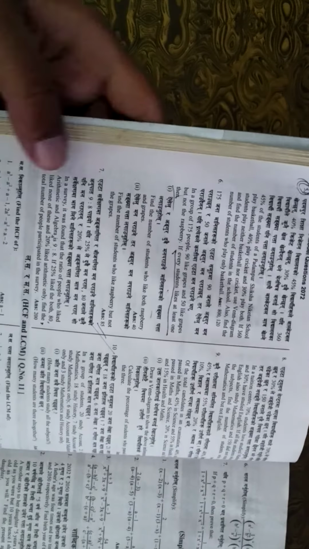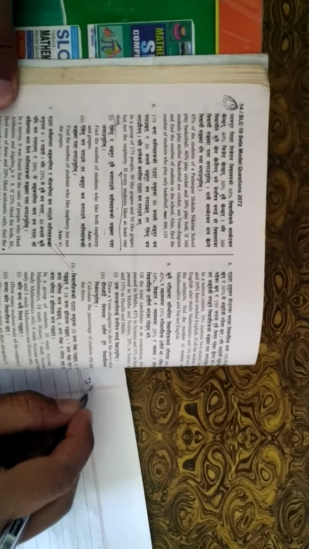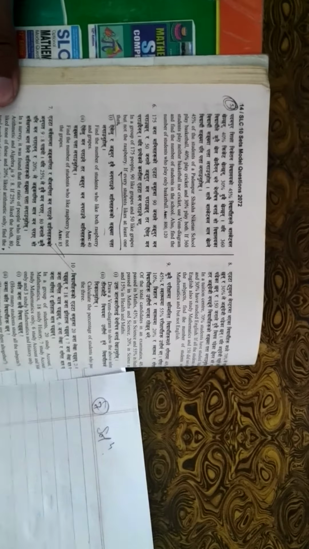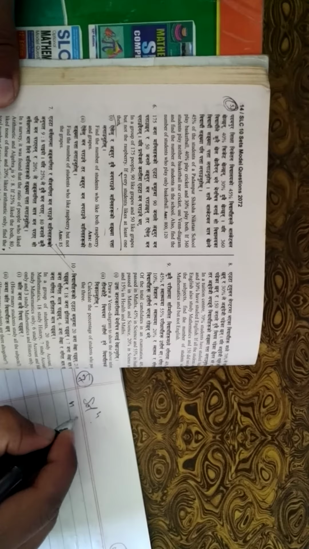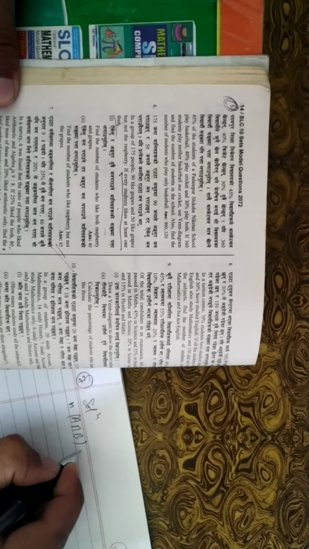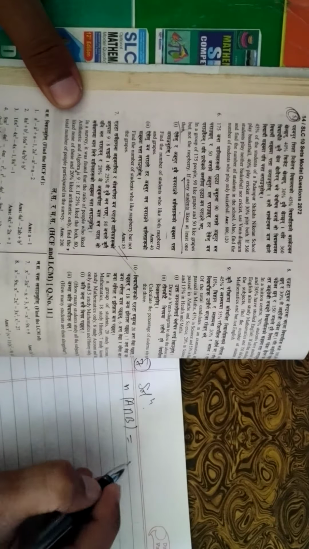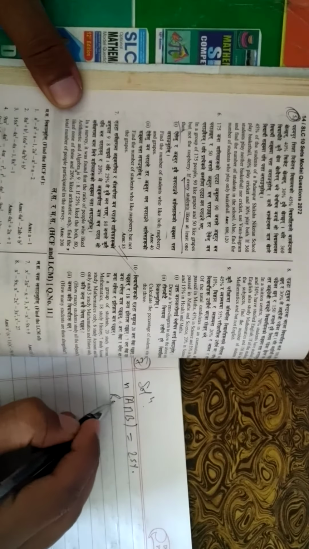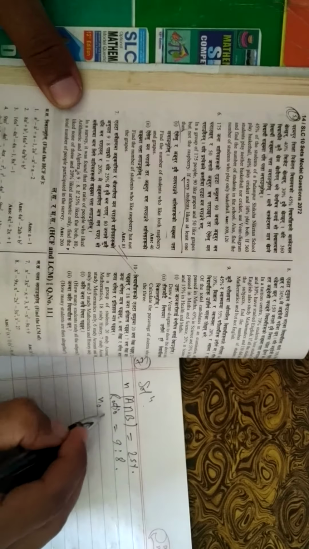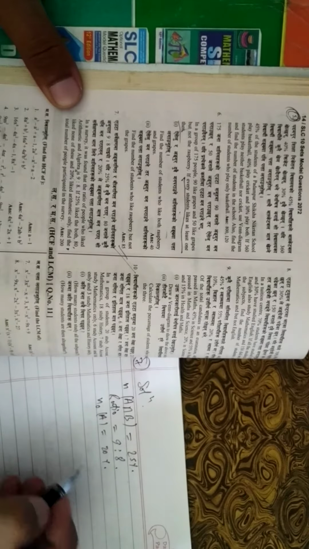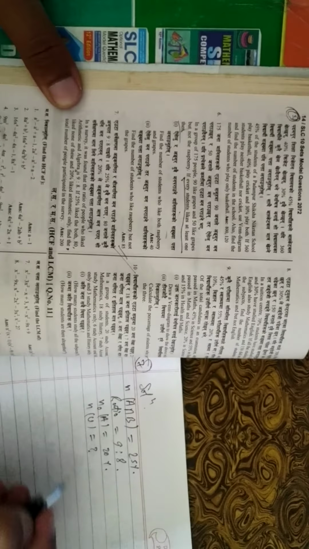So let's write the given first of all. Solution: n(A intersection B), I'm assuming algebra to be B, is 25%, and then the ratio is 9:8, and only A is equal to 20%. Find the total number of people who participated in the survey.